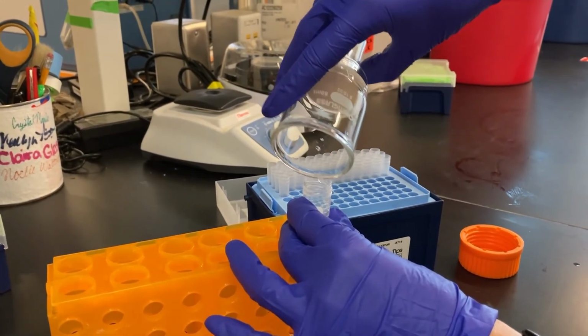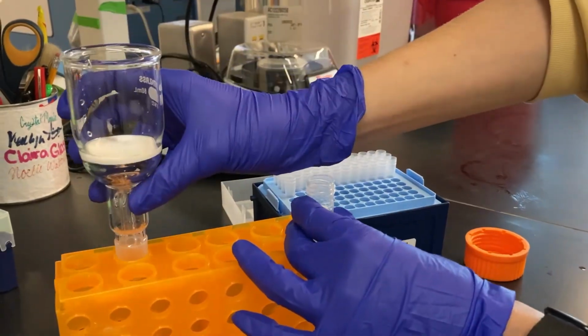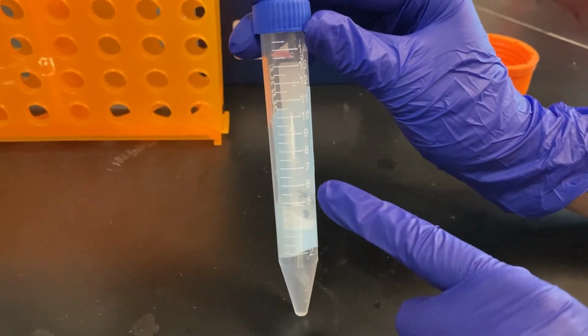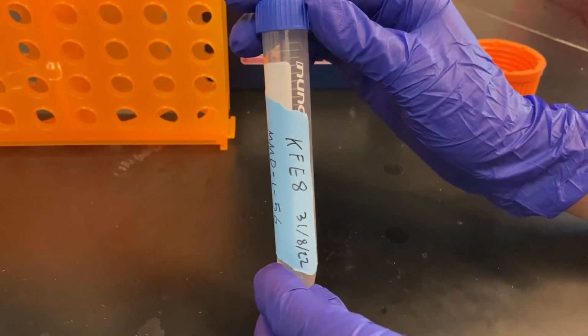Once your peptide is dissolved in the acetonitrile and water solution, you can prepare it for lyophilization. Refer to our video on how to use the lyophilizer for more guidance on using this instrument.